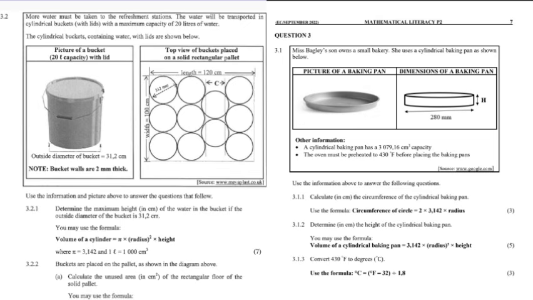So we have to determine the inside diameter, and this is how we're going to do it. Since we've been given the thickness of the bucket walls, which is 2 millimeters, we have to subtract the thickness of the walls from the outside diameter, and that will give us the inside diameter.